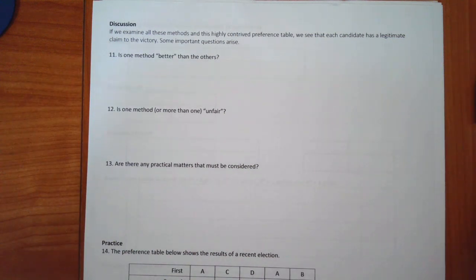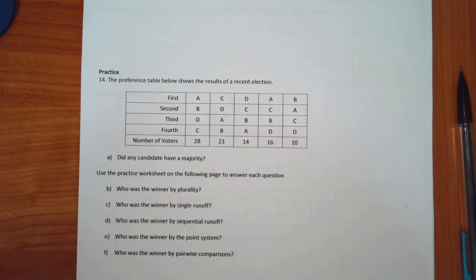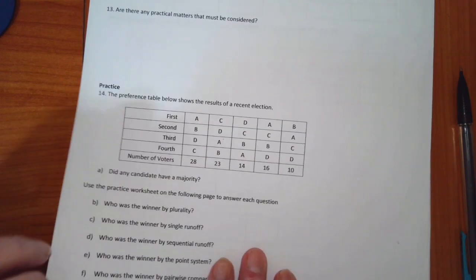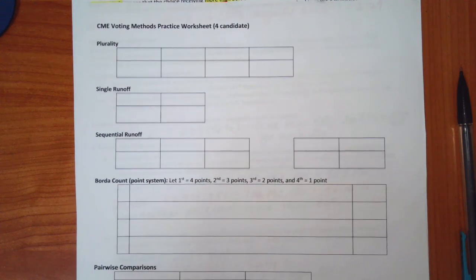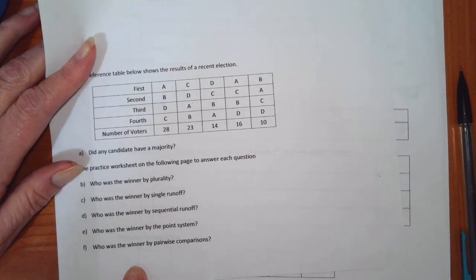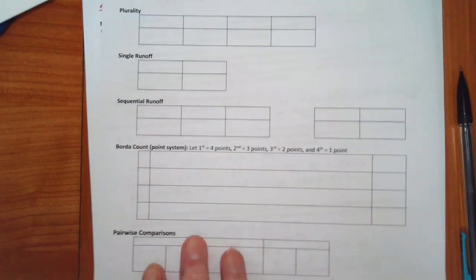Okay. So there was another one that we didn't have time to do in class, and this is a preference table, the same kind of thing. I simplified it by making the candidates A, B, C, and D, and notice there are only 4 candidates and they only went to first, second, third, and fourth place. Okay, so let's see. And also on here is a worksheet, and this is going to be a worksheet that you can use on the test. So I've got this all on here, and who was the winner by each method, and I want you to get used to seeing this.